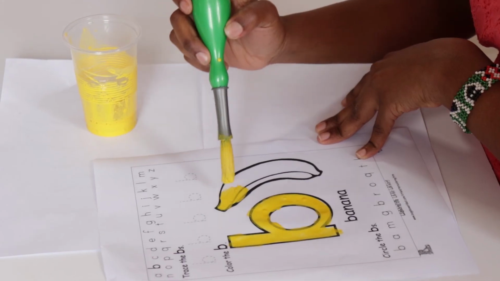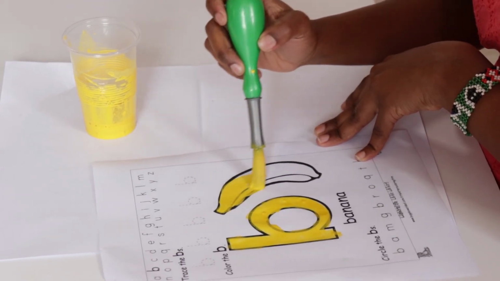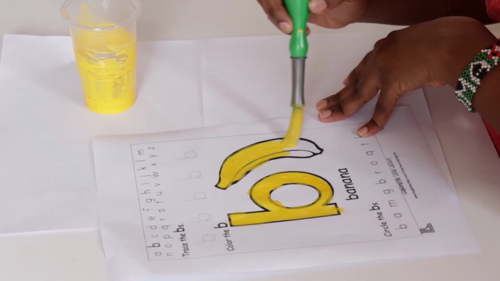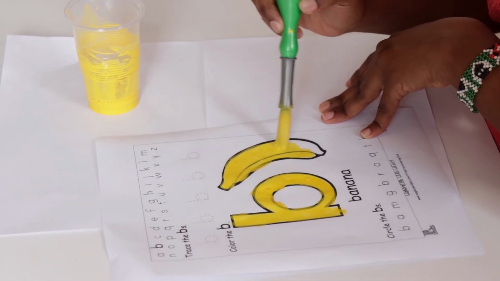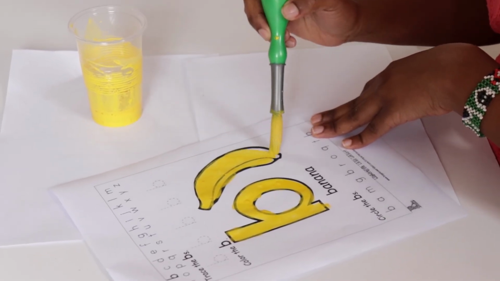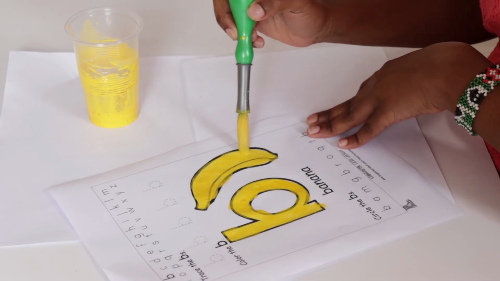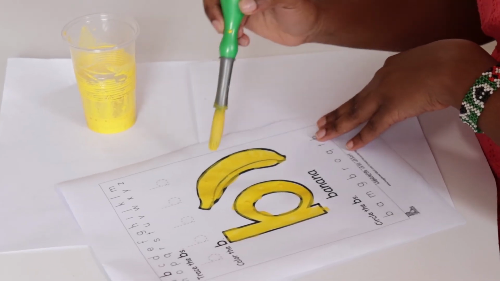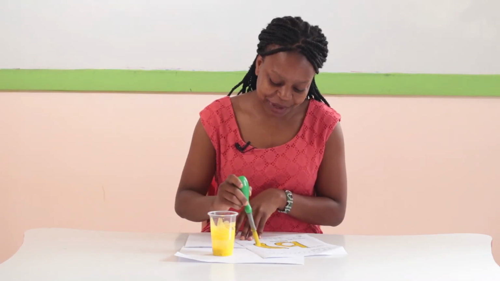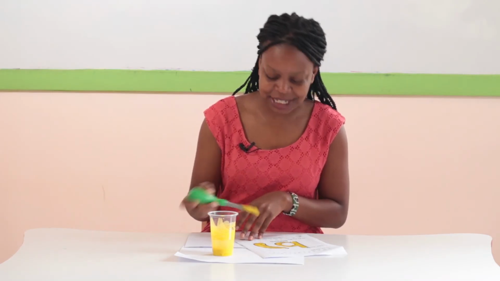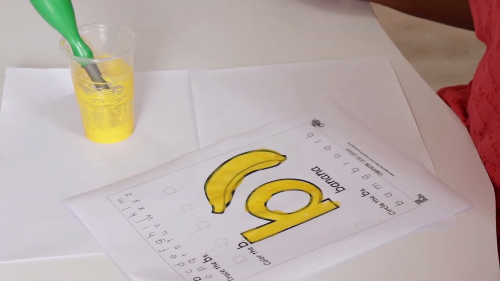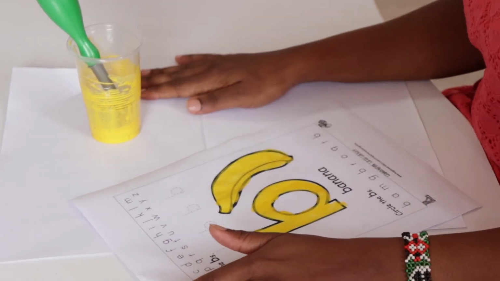I am painting. Look at me. Can you do as I do? Color, color, color. Can you do as I do? Paint, paint, paint, paint, paint, paint. Wow, we finished our painting. And is teacher messy? No, make sure you're not messy also.